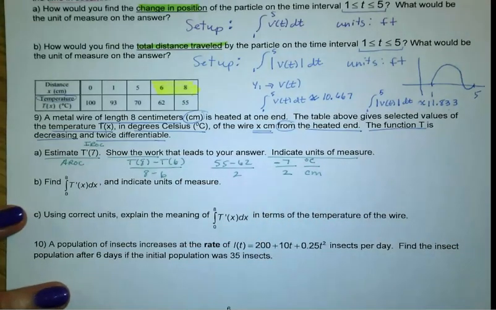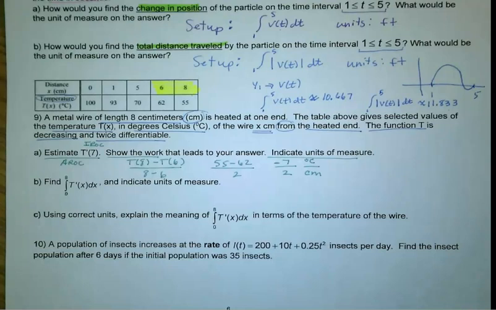So it's -7/2 degrees Celsius per centimeter, meaning when you are about 7 centimeters from the heat source, the temperature is dropping at about 3.5 degrees Celsius. Okay, so that was part A, using stuff we've been doing since the very beginning of school. So everyone should be totally comfortable with that part of the process.